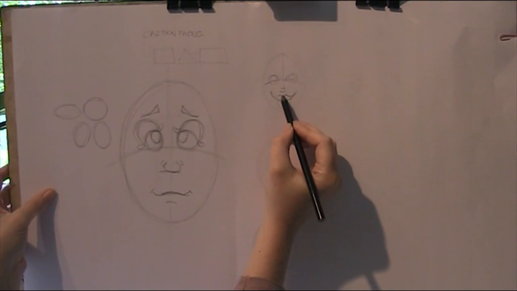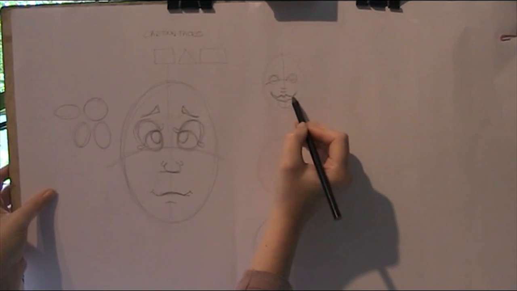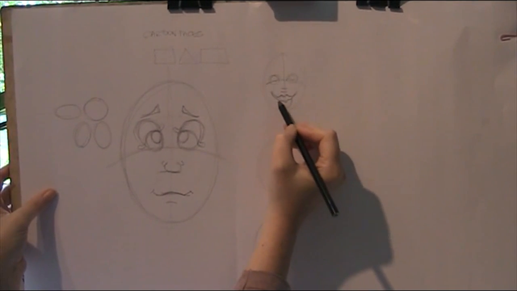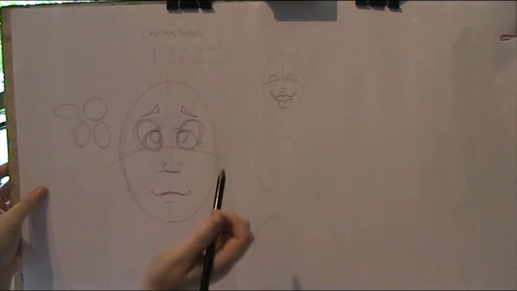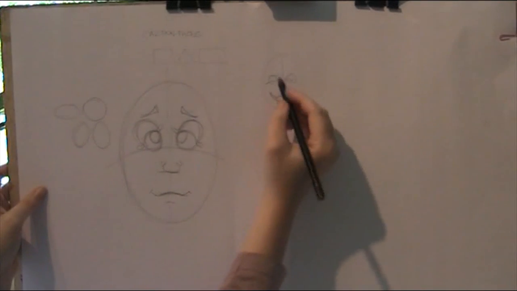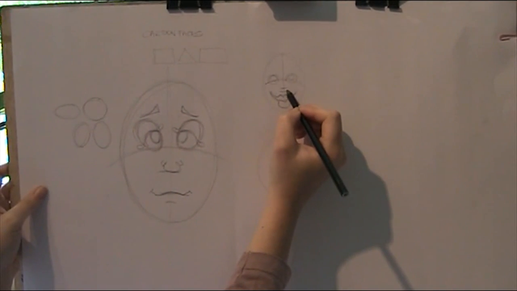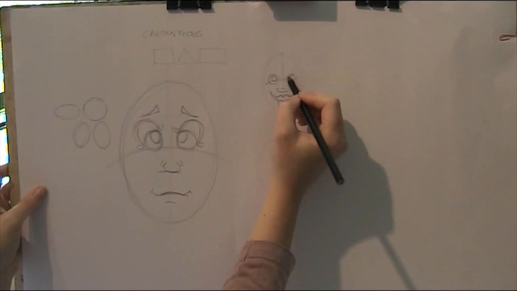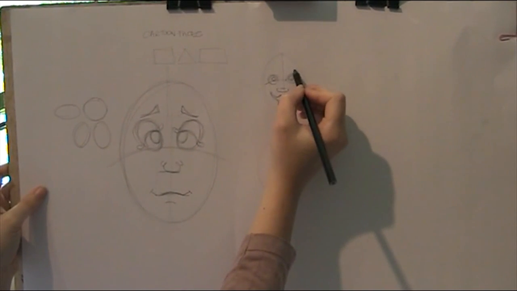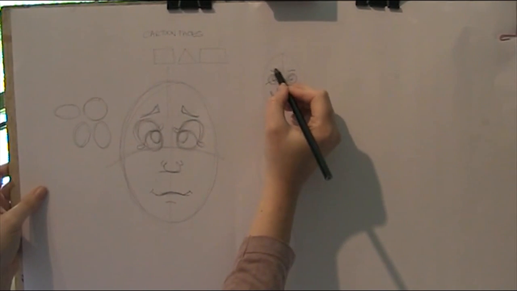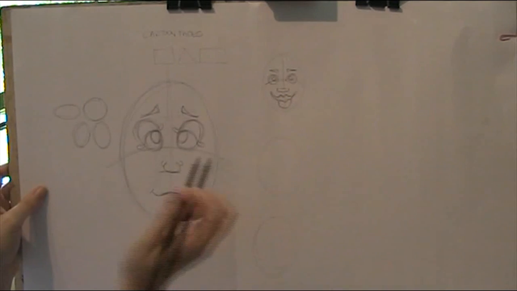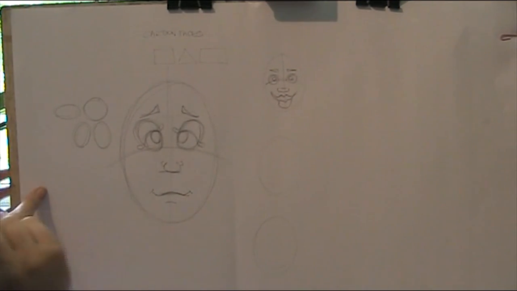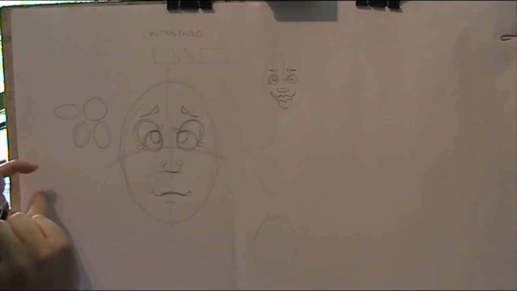Now what you can do is actually go and look at cartoons. Look at where they've enlarged one facial feature to really stand out. I can play with that if I wanted to. I can really see what I can do with it and take it to another place.